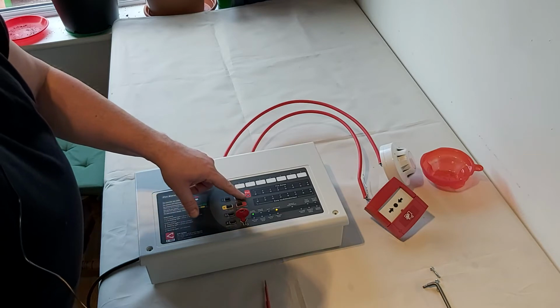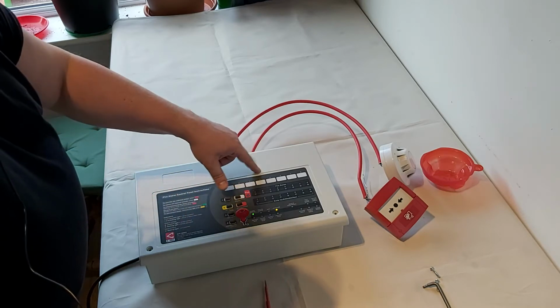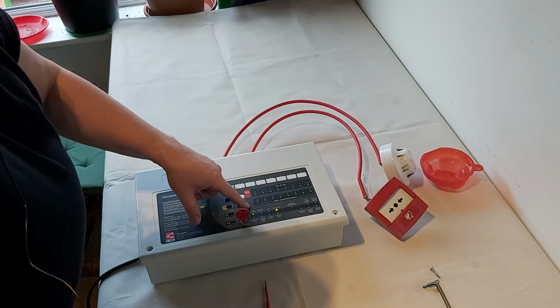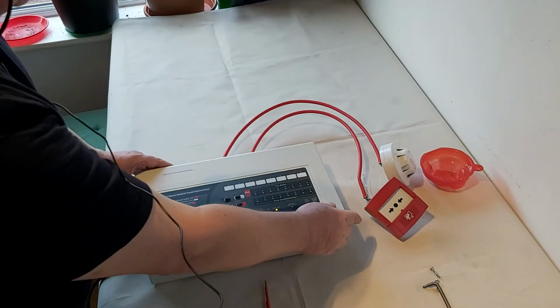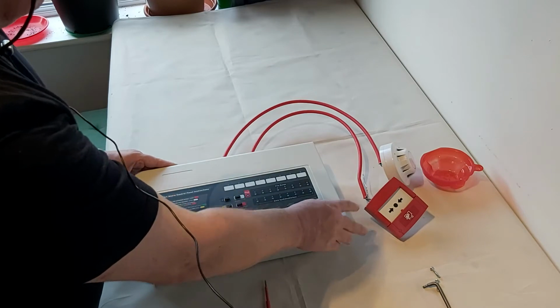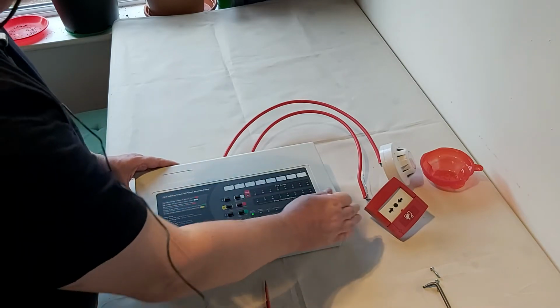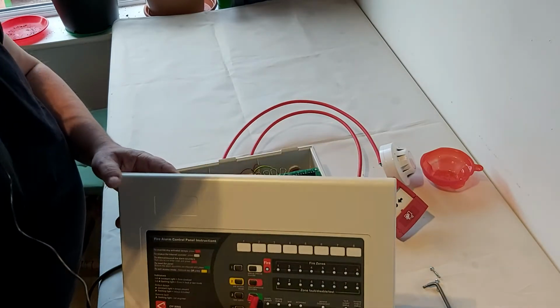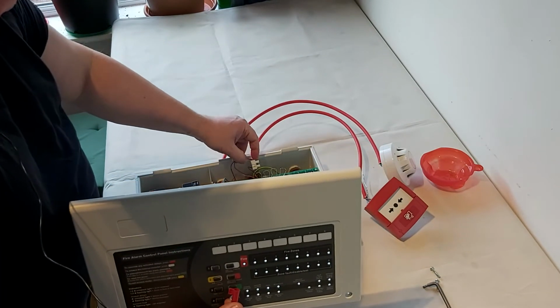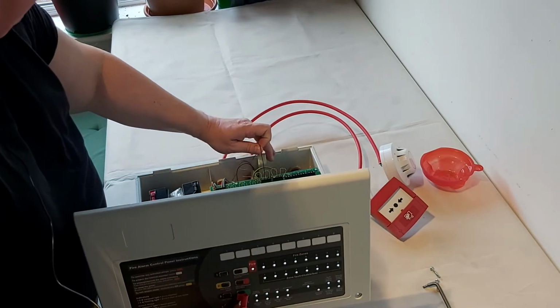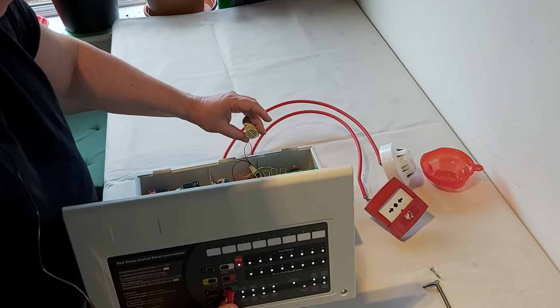So this white one here is silencing internal sounders. The red one is silencing external sounders. So I don't have connected real external sounders because they make a lot of noise, but I have connected a pseudo siren like that.